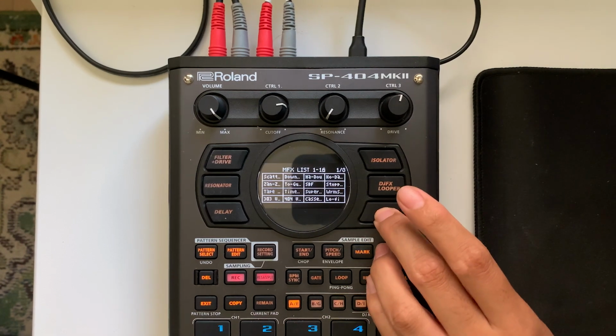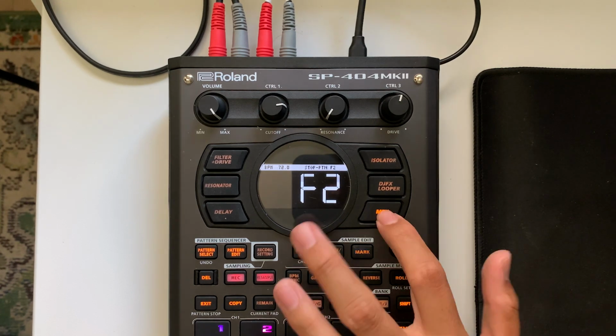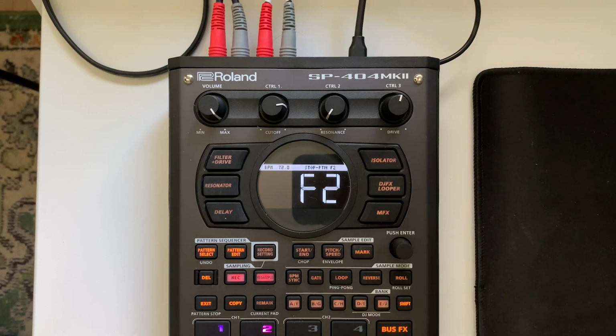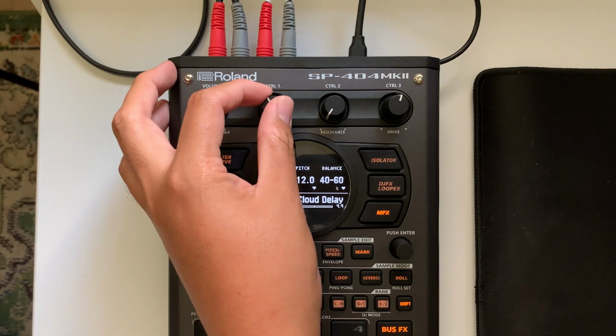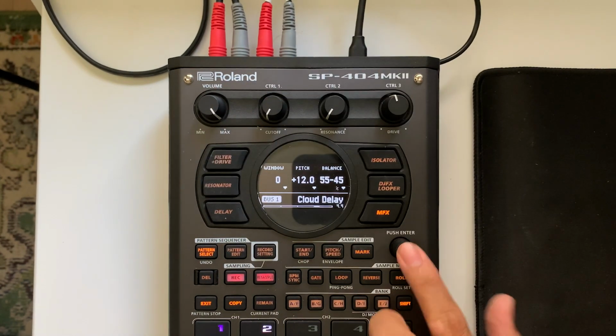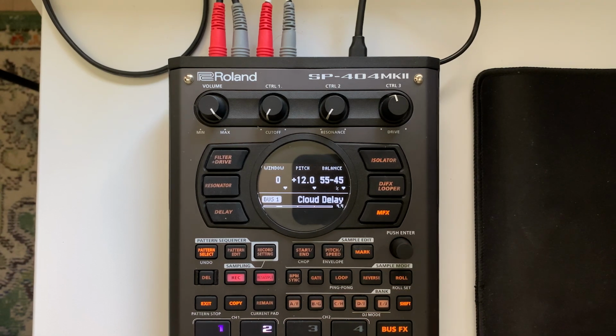Then the next option in here is cloud delay, another delay. This one adds multiple delays to the dry sound as well as reverberations for a thick type of effect. So it's right there, that third one in the first row. And so the options that you have in here are window, pitch, balance, and on the second menu you have feedback, cloudy, and lo-fi. As you can hear, it's adding this very interesting reverberation and delay effect on there.